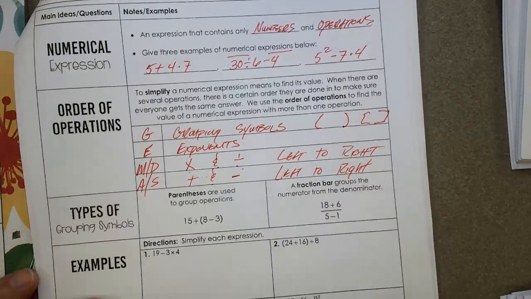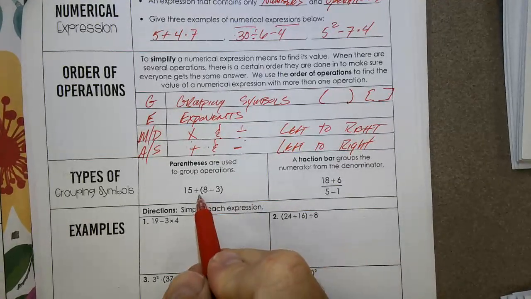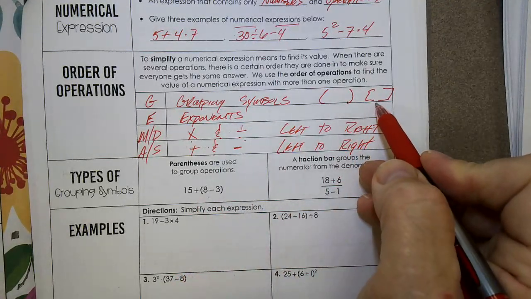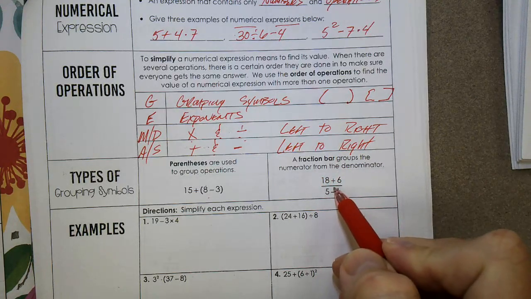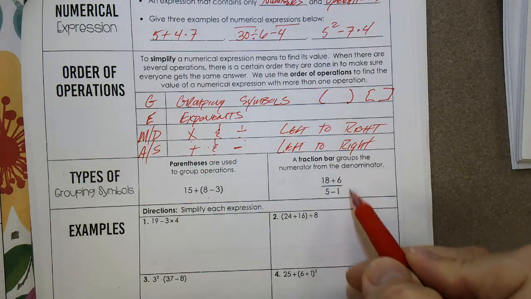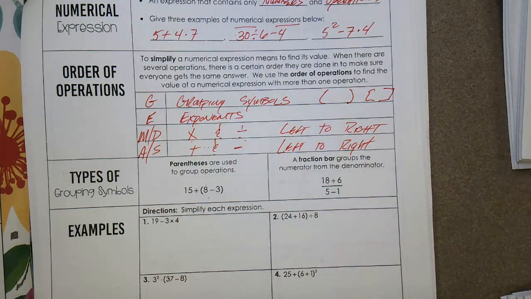Okay, now, we have different types of grouping symbols. You see, we have parentheses. As I mentioned up here, we could use brackets, or we have a fraction bar. So when we have a fraction bar, we'll want to simplify the top and simplify the bottom, and then divide. So different things to go.